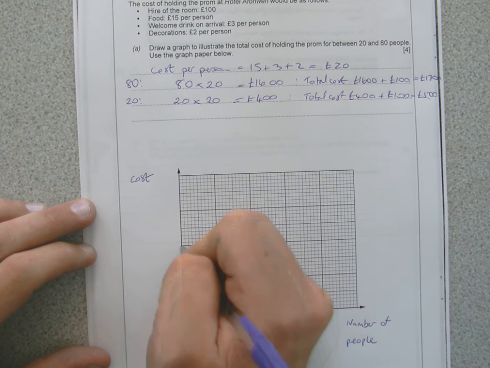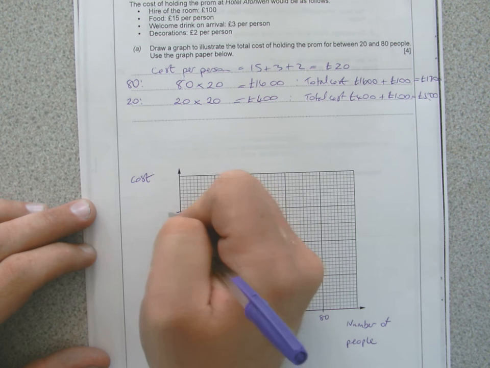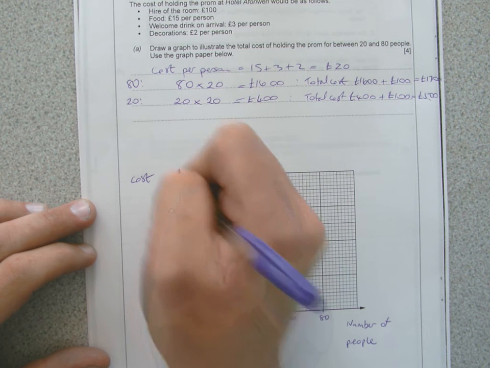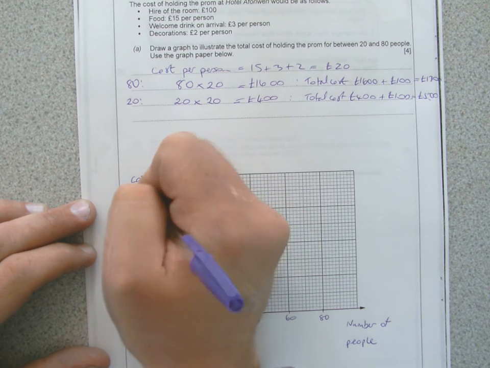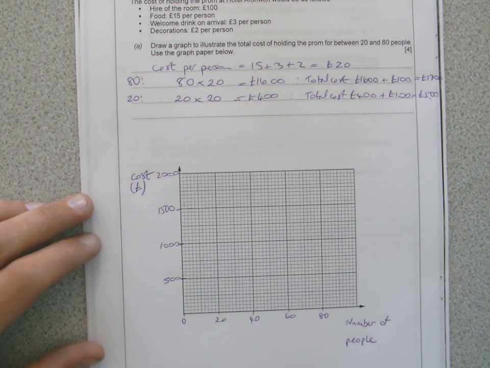500 here, 1000 here, 1500 there, and 2000 here. It would all fit in, wouldn't it? The cost in terms of pounds. Let's put pounds there as well. It's important to put that there to show that it is in terms of pounds.